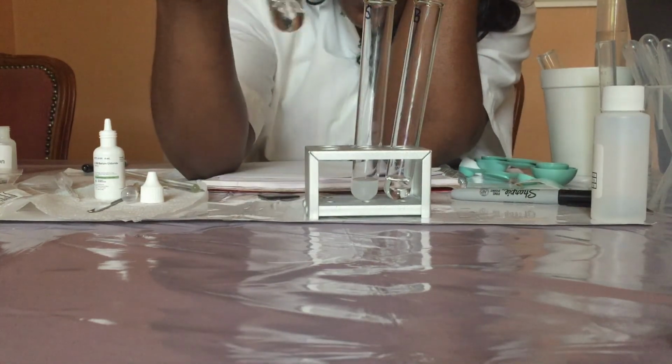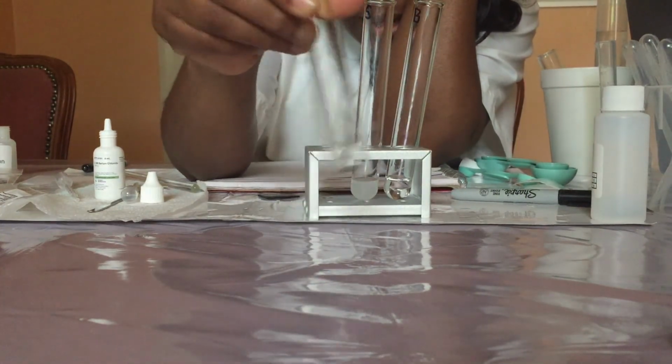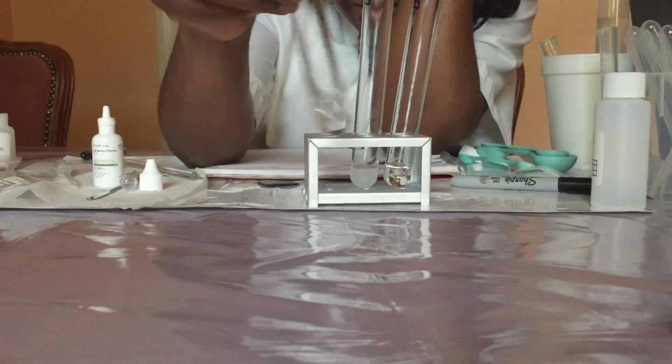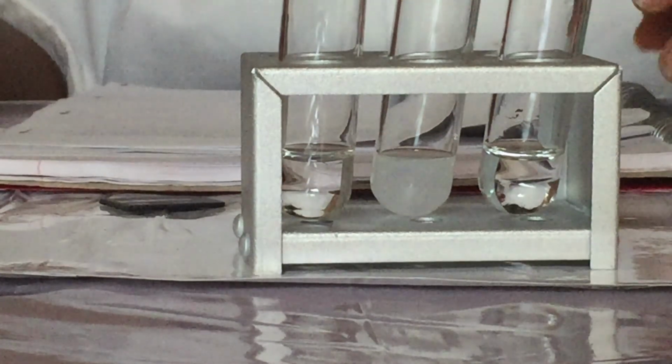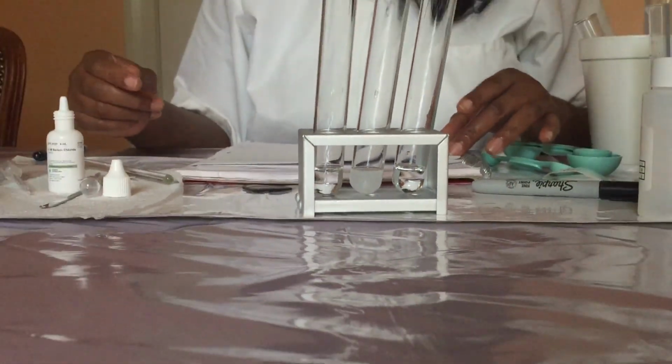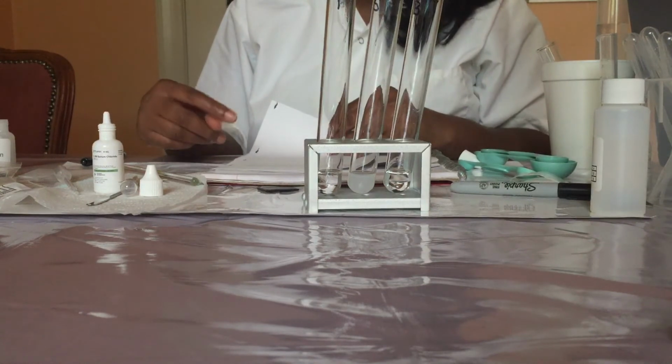Okay, so notice the solution is colorless like it was before the test. And again, I will record the results in table 2.